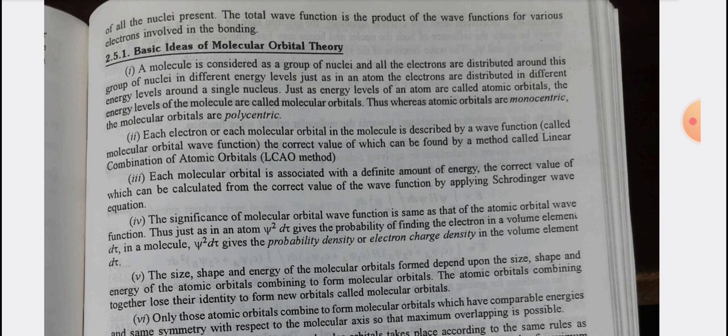Fourth, the significance of the molecular orbital wave function is the same as that of the atomic orbital wave function. Thus, just as in an atom, psi square d tau gives the probability of finding the electron in a volume element d tau, in a molecule, psi square d tau gives the probability density or electron charge density in the volume element d tau. Fifth, the size, shape and energy of the molecular orbital formed depend upon the size, shape and energy of the atomic orbitals combining to form molecular orbitals. The atomic orbitals combining together lose their identity to form new orbitals called molecular orbitals.